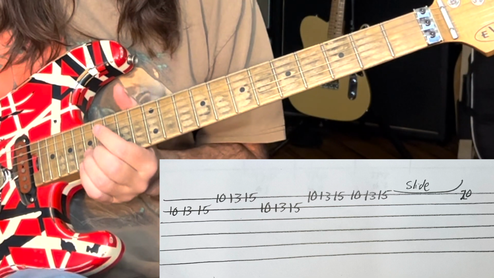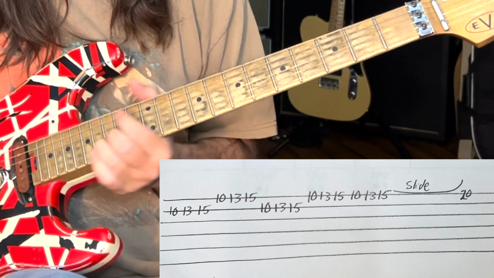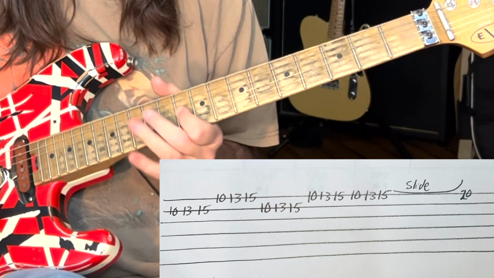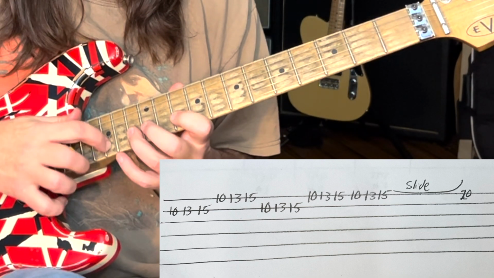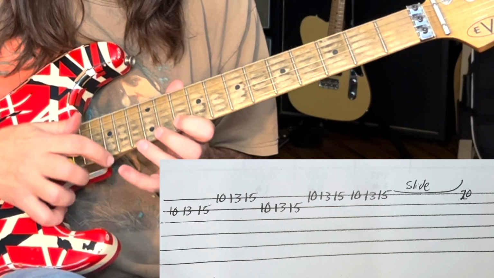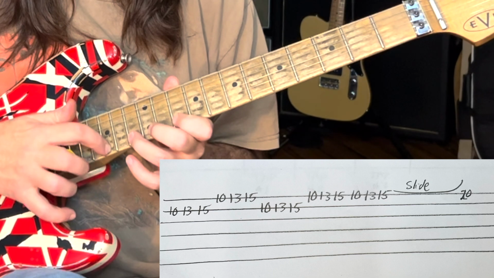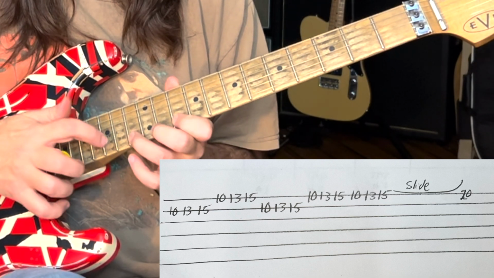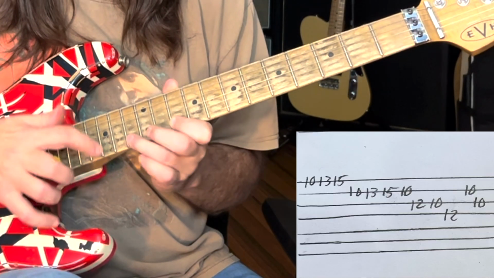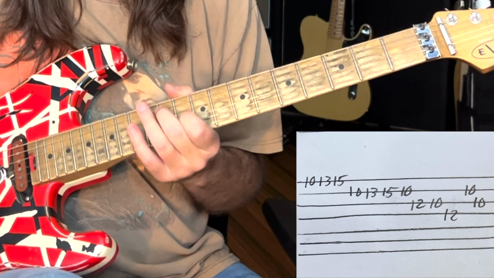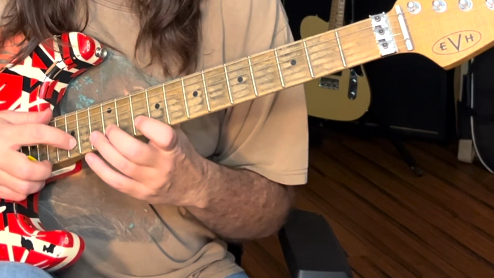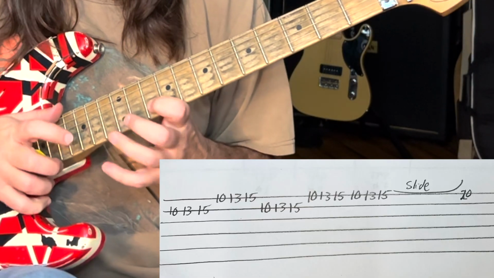So all together we got, and then this thing. So we're going to go. So I'm going to slow this down. So we're going to go 10, 13, 15.